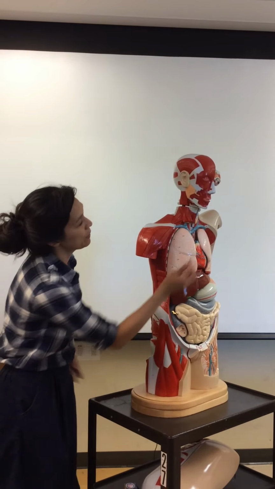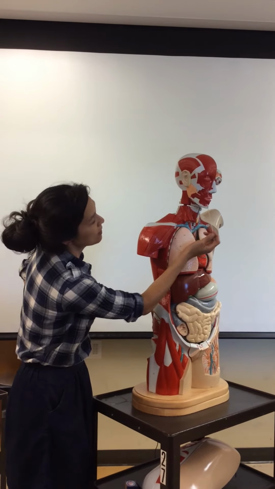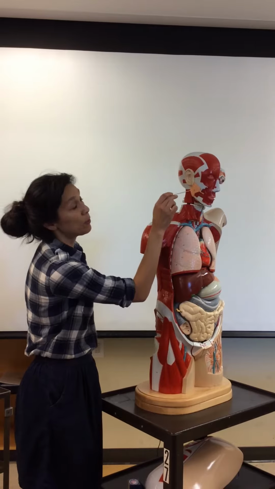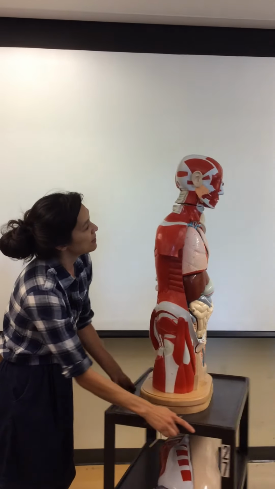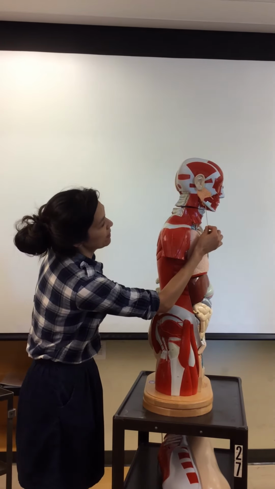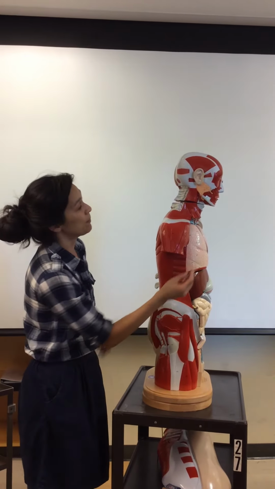And then you have this one. This is the depressor anguli oris, depressor labii inferioris. Here is your parotid salivary gland with the duct that goes in. And you can actually see on this side, you have a little bit of the submandibular gland. So all three salivary glands are visible on him.